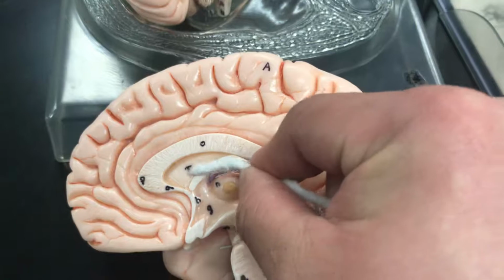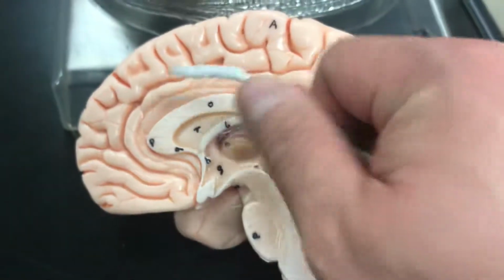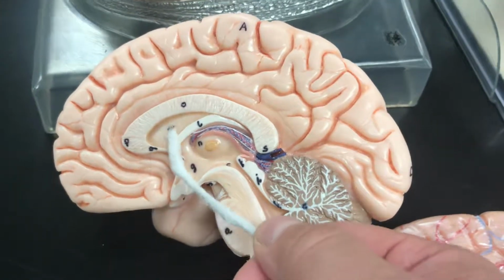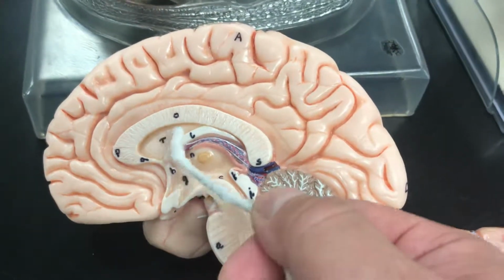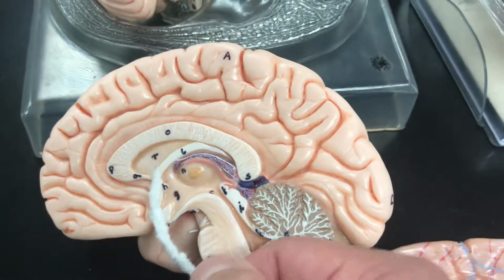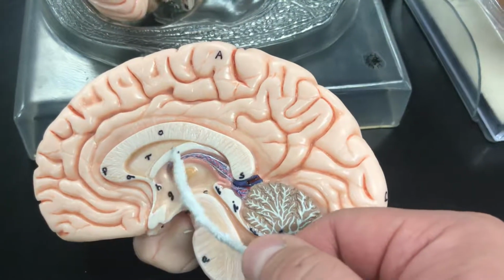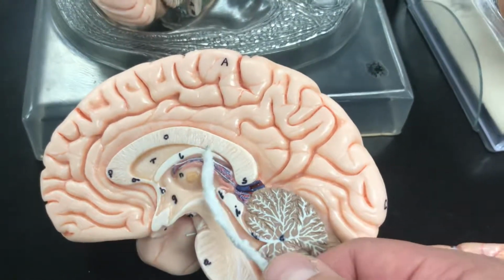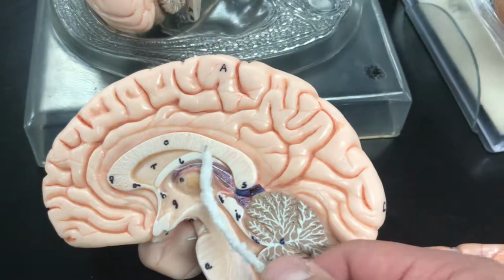Immediately inferior to that is the septum pellucidum. The septum pellucidum is important because it is the connective tissue that allows you to enter the lateral ventricles deep inside the rest of your cerebrum. All right, directly inferior to that is the letter I, and this is your fornix, which I'll show you in a second in a better model view.